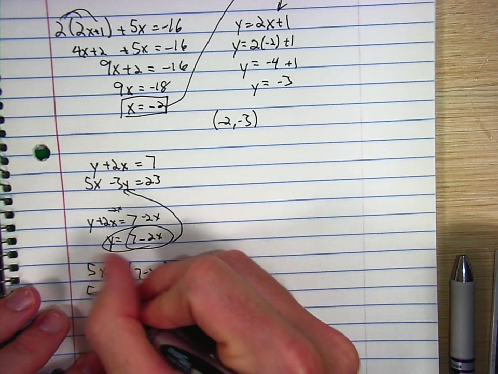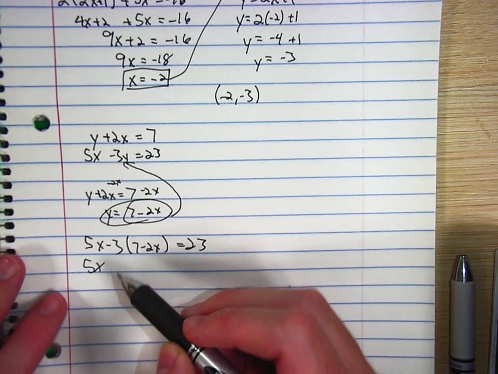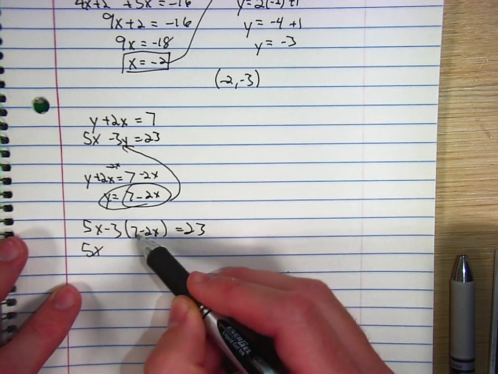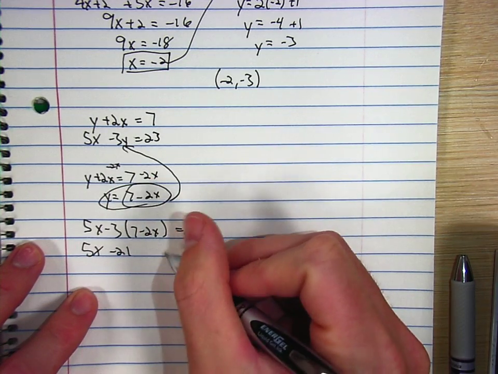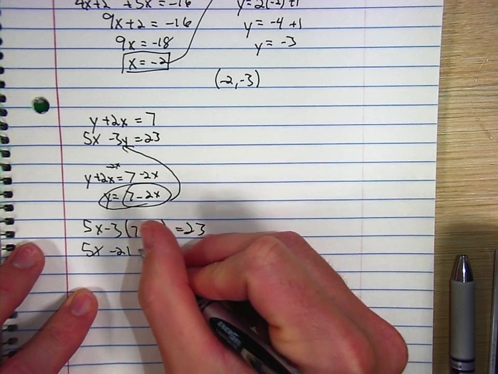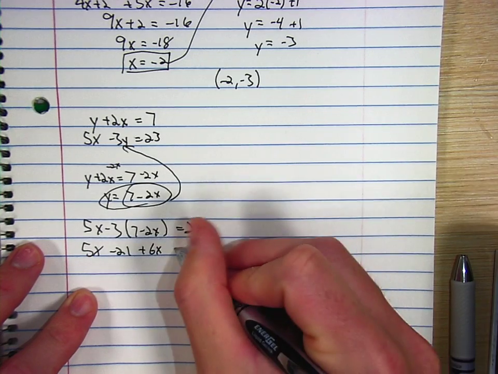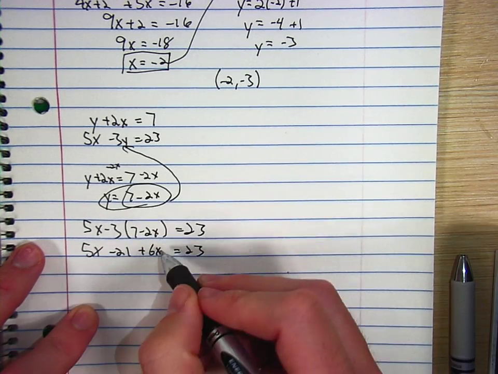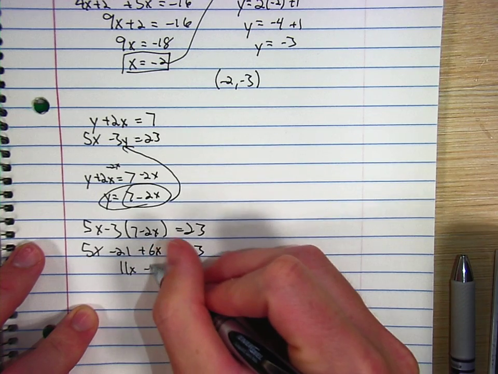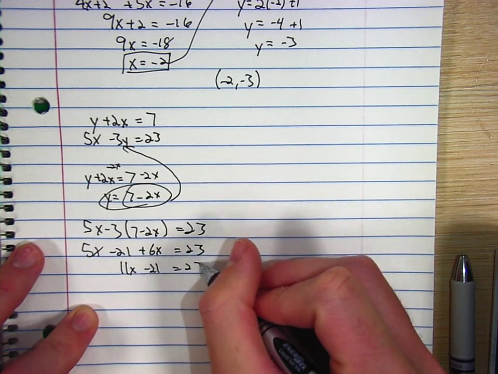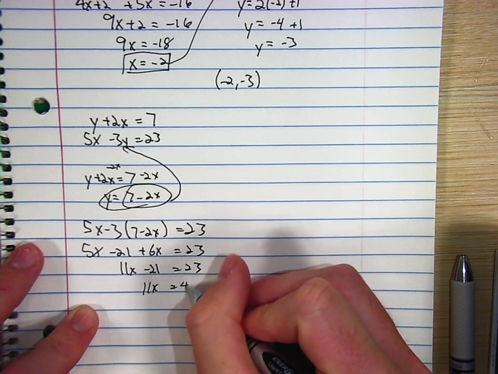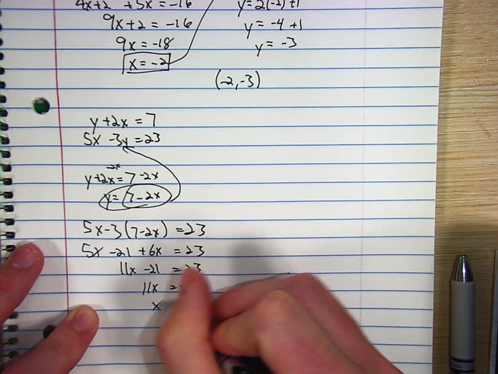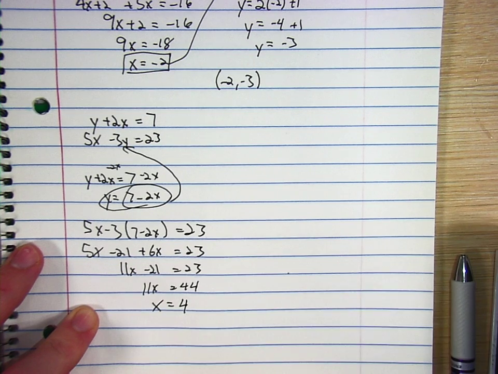So we have 5x. Now be careful here with the negative 3 times 7 is going to be minus 21, and negative 3 times the negative 2x, we get plus 6x. 5x and 6x is 11x. Let's add 21 to both sides and divide by 11. We should get x equals 4.